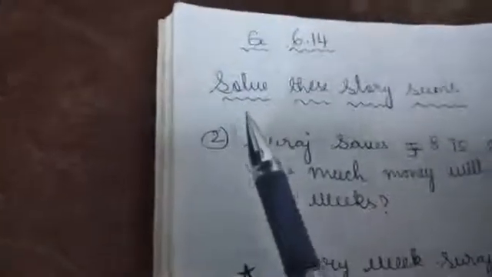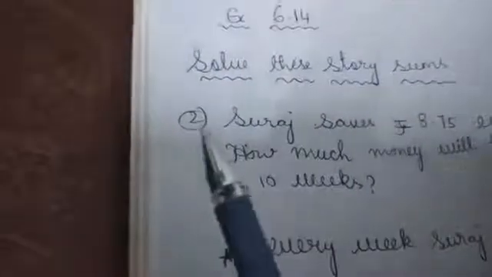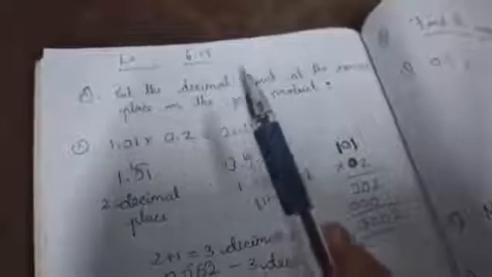Now we have completed 6.14 sum, that is, solve these story sums. We have done 1 and 2. Got it? Then we learned also about exercise 6.13, right?